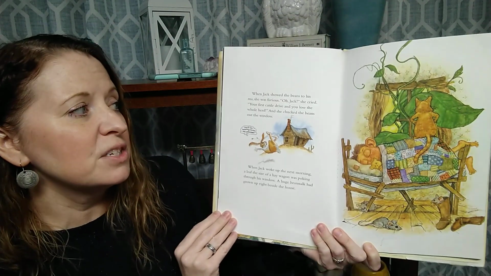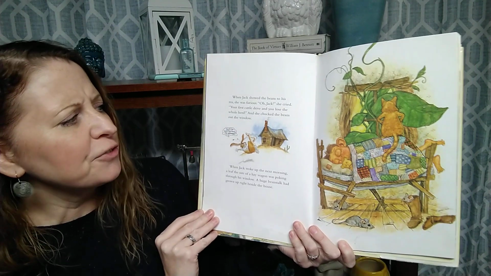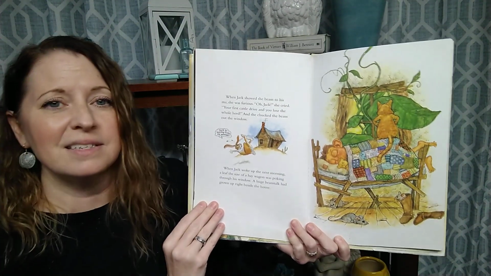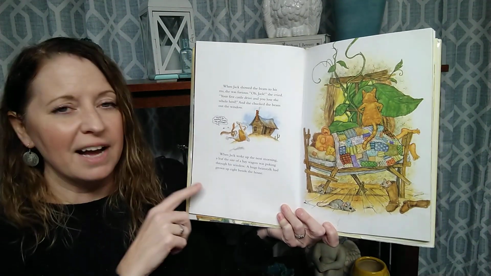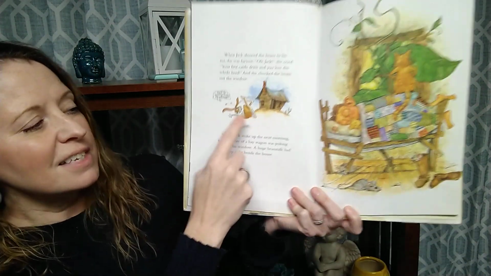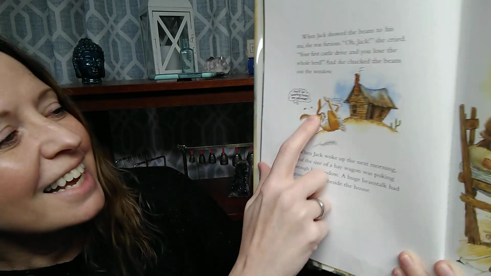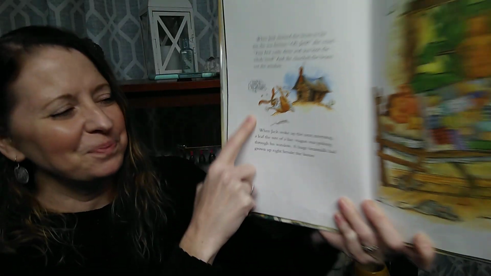When Jack showed the beans to his ma, she was furious. "Oh, Jack," she cried, "your first cattle drive and you lose the whole herd." And she chucked the beans out the window. She threw him out the window. And some versions of the original have him go to bed and then he throws him out the window. And in this case, his mom throws him out the window and hits a rabbit when she does. And the rabbit says, "You'll be hearing from my attorney," which is a lawyer.